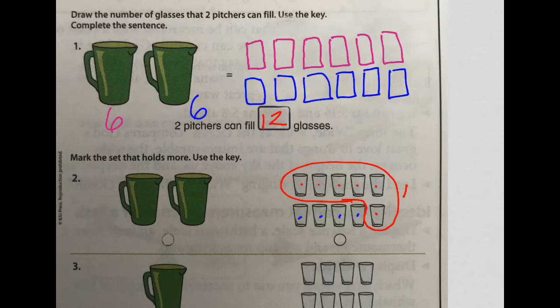So, which one do you think holds more? Well, before we guess, let's take a look at the pitchers. Okay, so we know that each pitcher holds 6 glasses. So 6 plus 6 would be 12 glasses. And over on the right, how many glasses do we have? Let's count them, starting with the red ones. 1, 2, 3, 4, 5, 6, 7, 8, 9, 10.